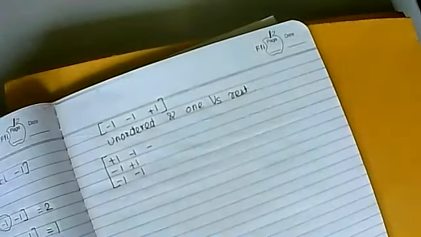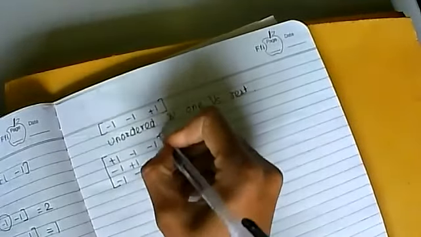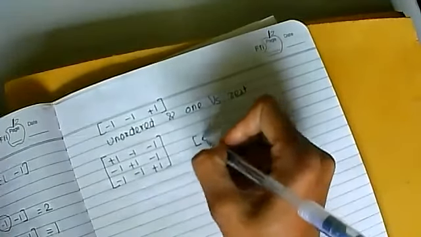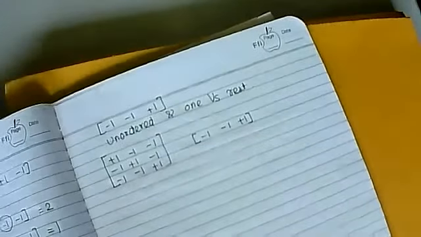It is a very simple example. Why are you not solving? What is the third column? -1, -1, +1. Okay. The instance given is -1, -1, +1. This is the instance given.